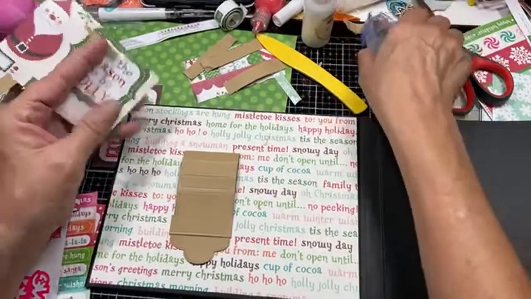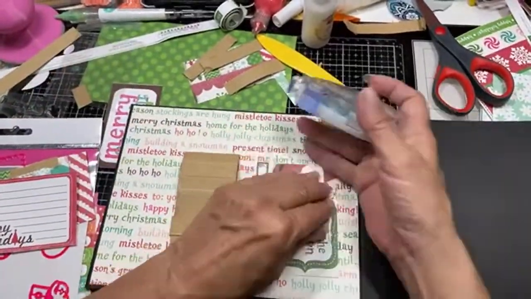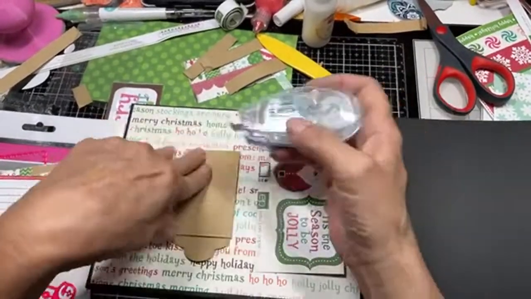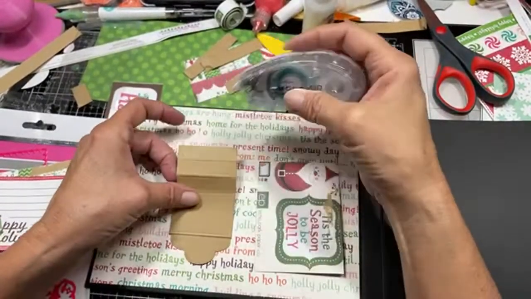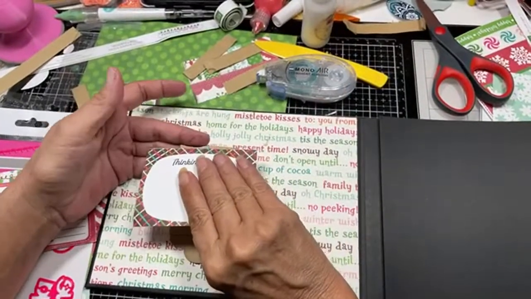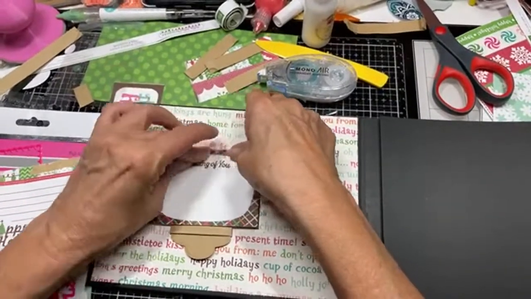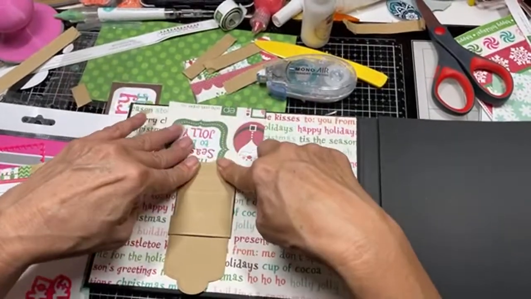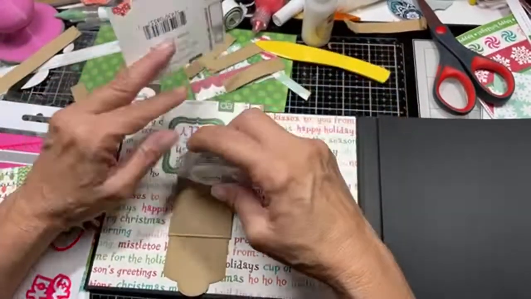Okay, let's try this again. So I had it right. I just should have left it alone when I had it at the bottom only. So we got one. This is probably a little big for it, but we're going to try it anyway. Thinking of you, because it has to go flat like that. Then happy holidays.